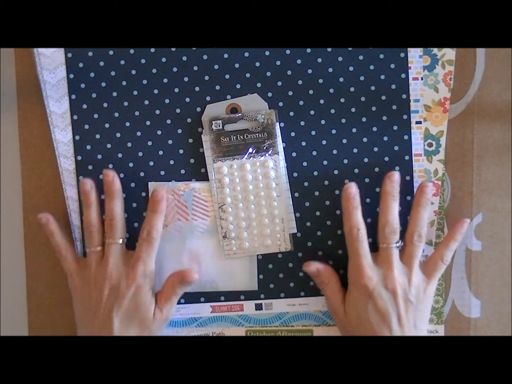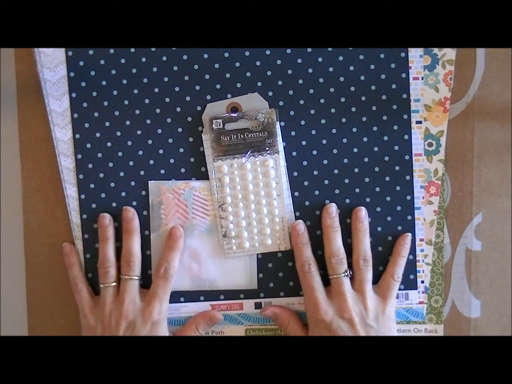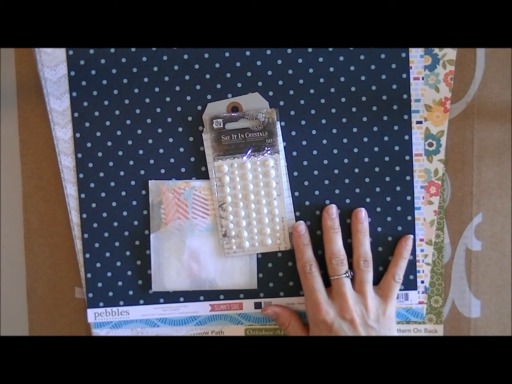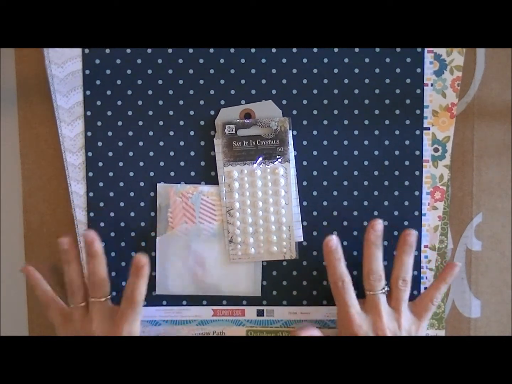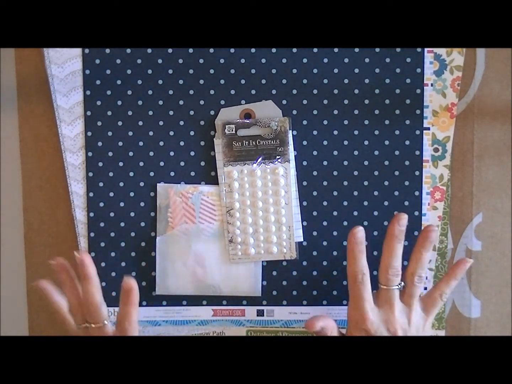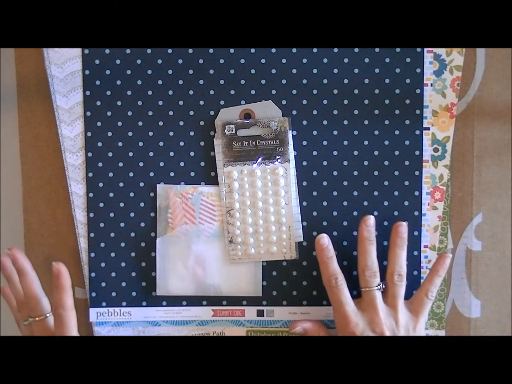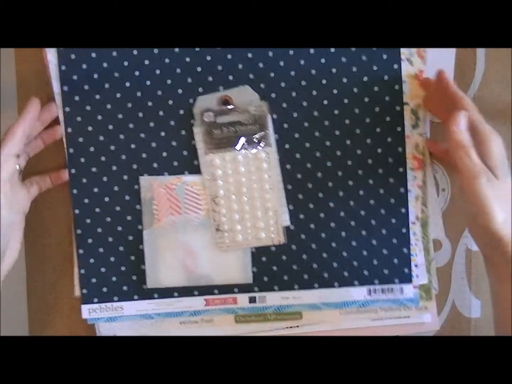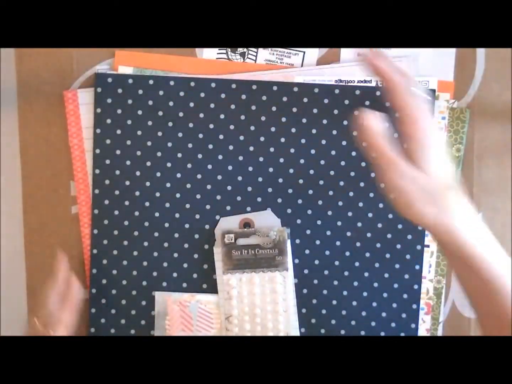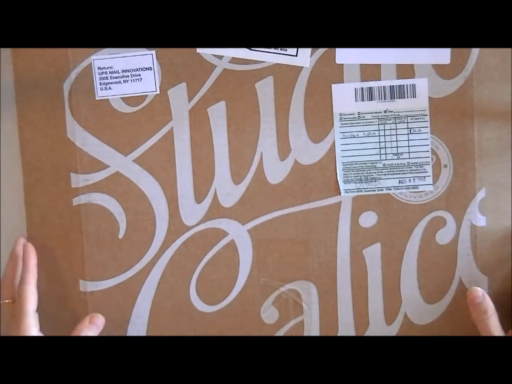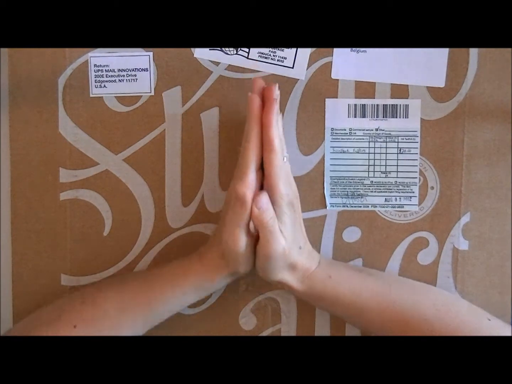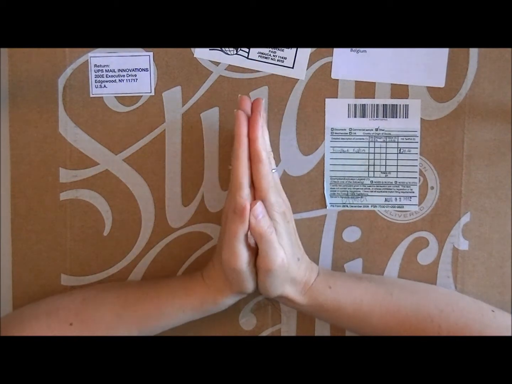When you start scrapbooking, and when I started scrapbooking, I didn't have a clue what was out there. So a kit was really a good way for me to get started. I had everything in the kit. I didn't have to think about anything else. So a kit, that's really fun. And the third option for me is creating my own kit.